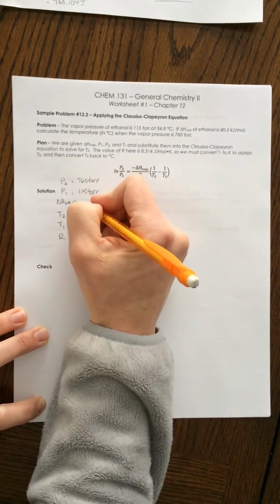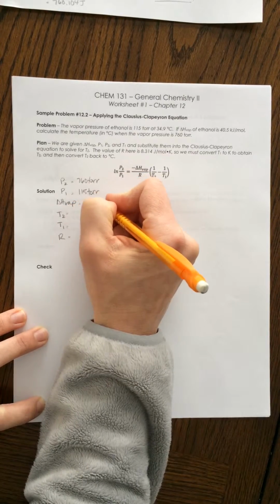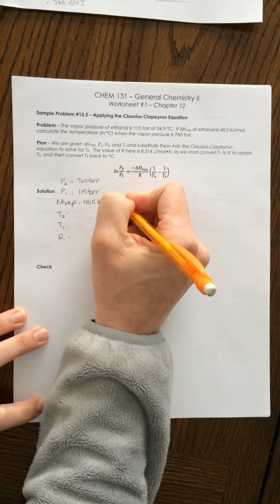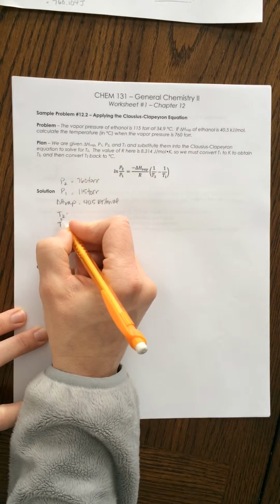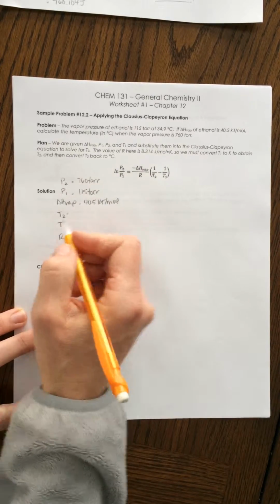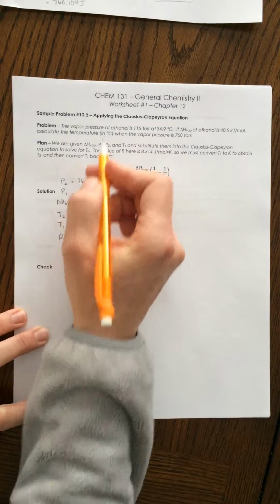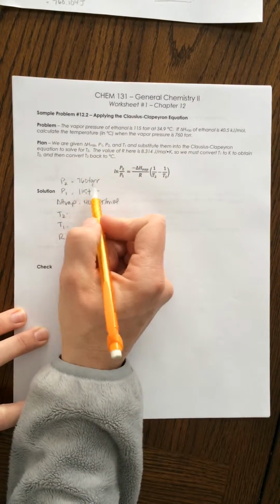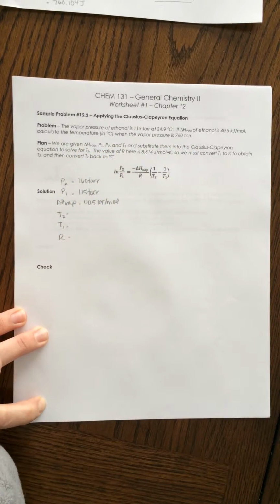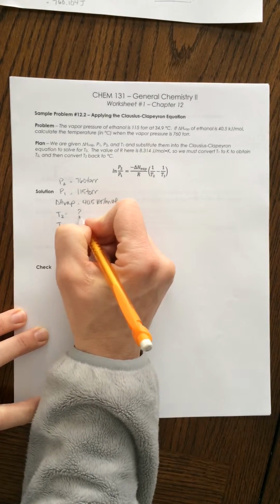The delta H of vaporization is the constant given as 40.5 kilojoules per mole. T2, again, is what we're trying to solve for. We'd like to know what the temperature is when we're at this second vapor pressure, so this is going to be our unknown.